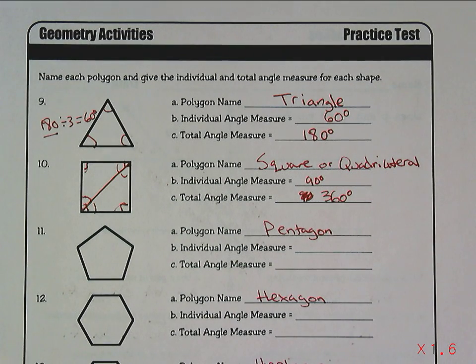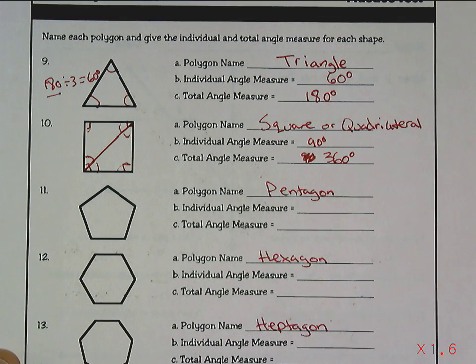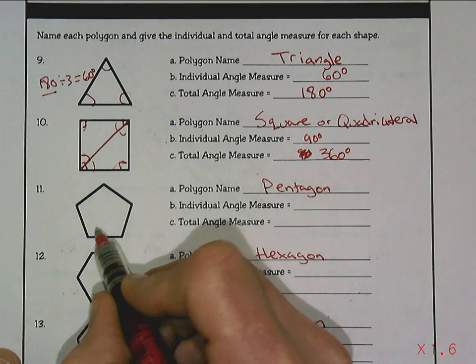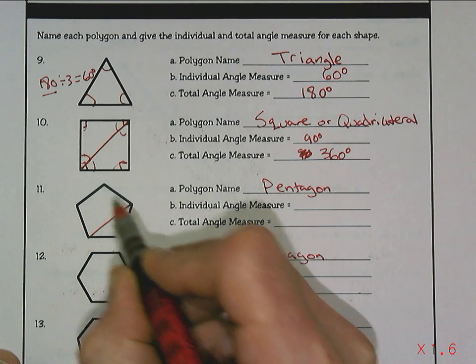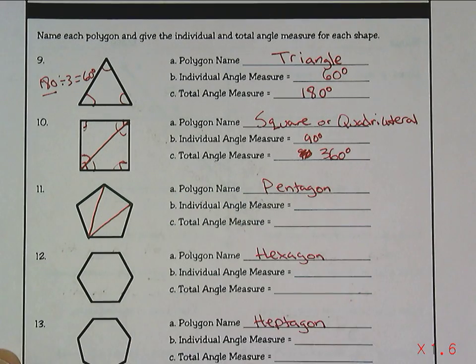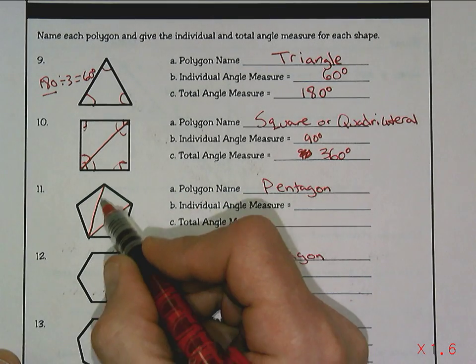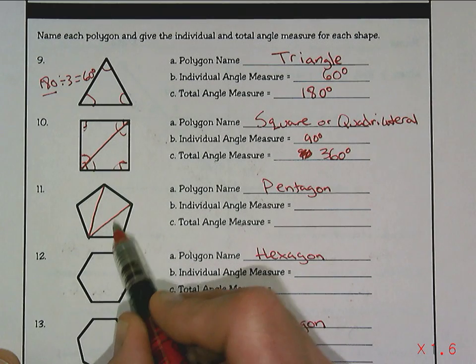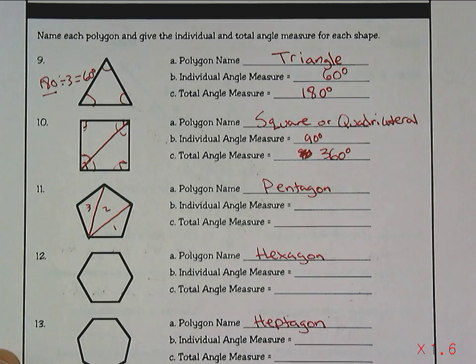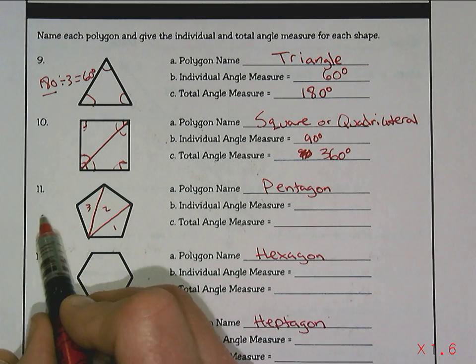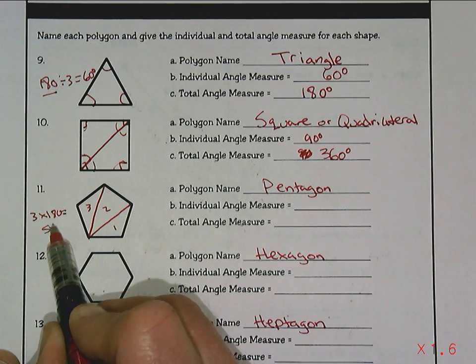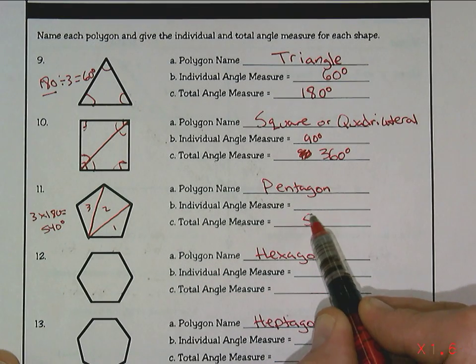And really, you can use that for every one of these shapes. If you can't remember the total angle measure, all you have to do is remember triangles. Triangle is the key. So if I take this pentagon and divide it up into triangles, I can make it into 3 non-overlapping triangles. I don't want these lines to cross somewhere. I want them to be separate, so I can make separate triangles from side to side of the pentagon. So I have 3 triangles, and each triangle is 180 degrees. So 3 times 180 is equal to 540 degrees for the total angle measure of the pentagon.